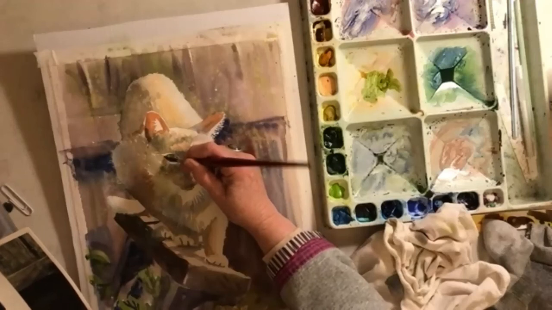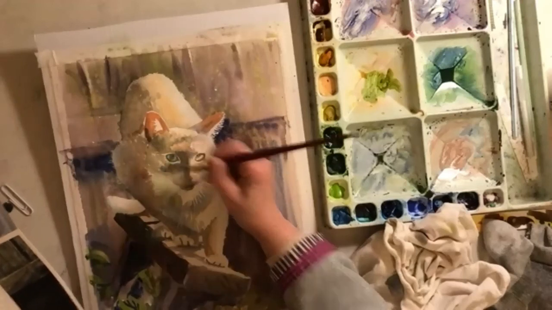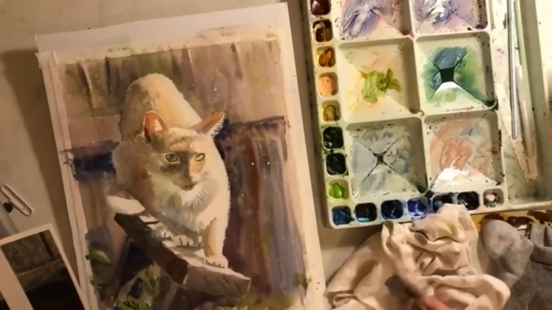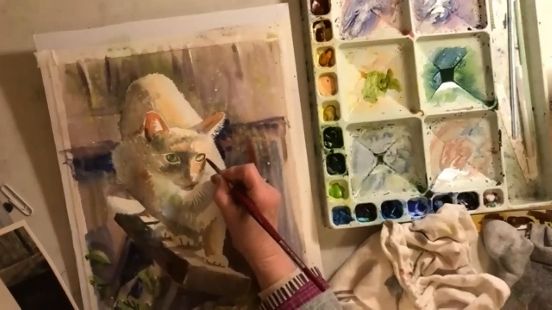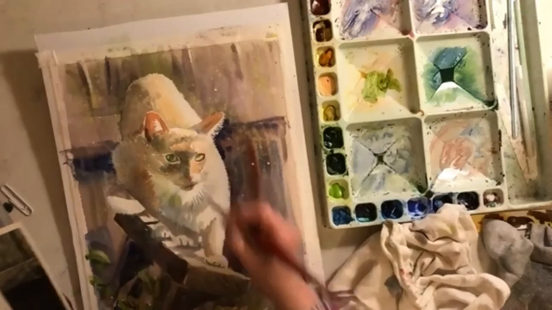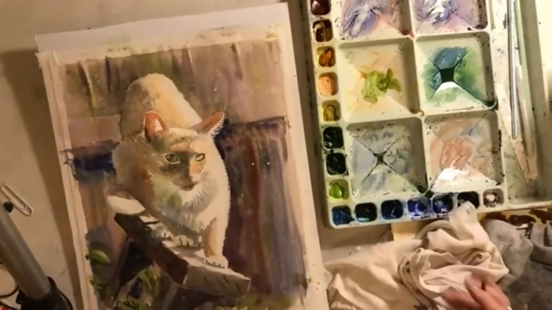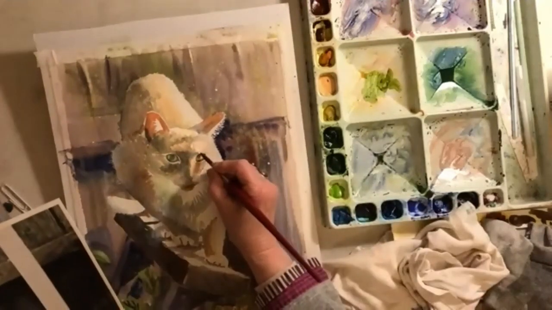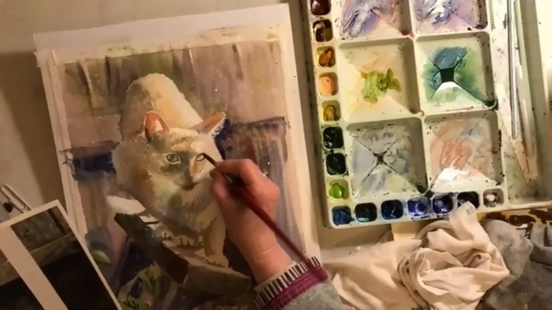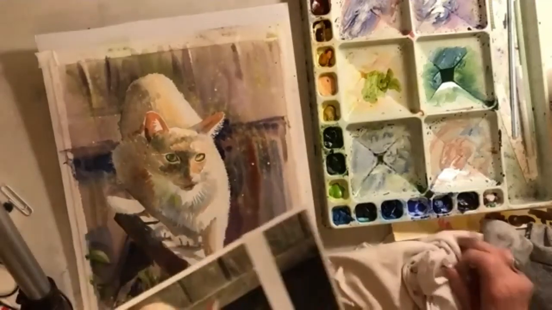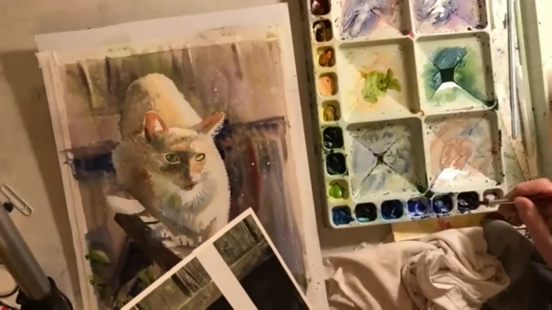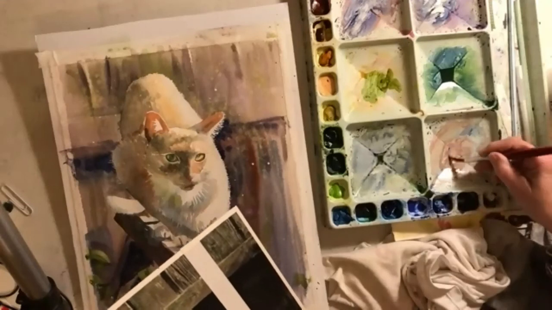Do you have a special, what do they call it? A really long, not a dagger. What do they call those long skinny brushes? Oh yeah, a rigger. Rigger, thank you. I've got one, but I don't use it as often as some of the other people do. The advantage of the long skinny like that is it holds quite a lot of paint. And so you can really get a nice long line out of it.